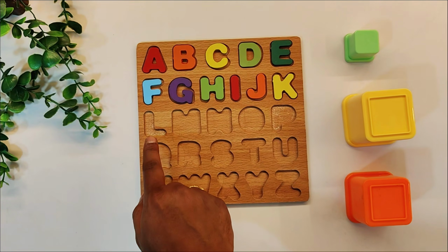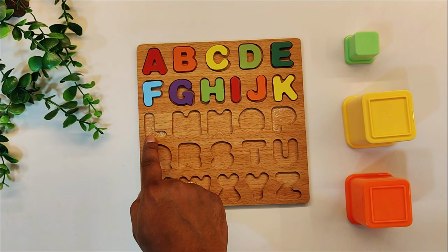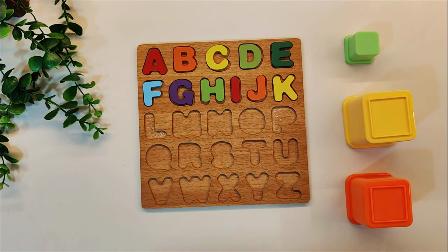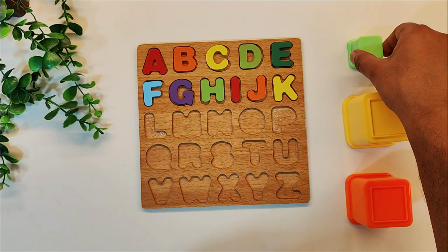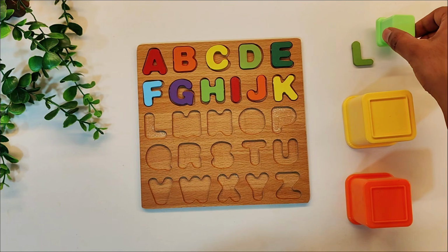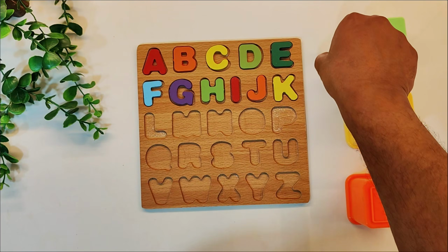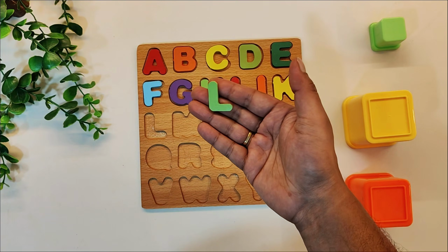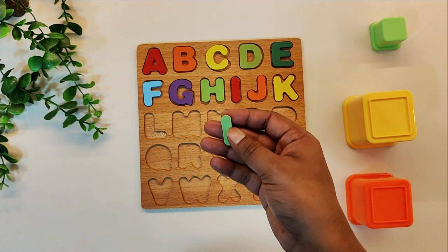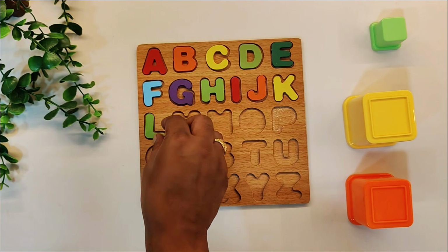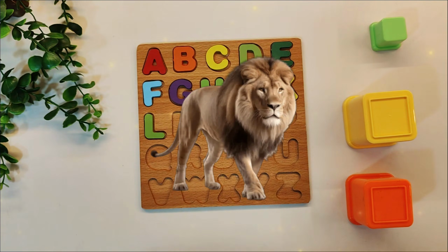Now let's look for our next letter. Where could it be? There it is. It's the letter L. L for lion.